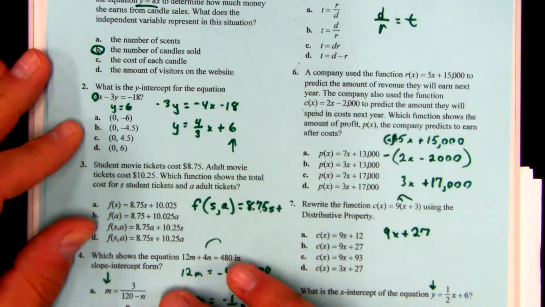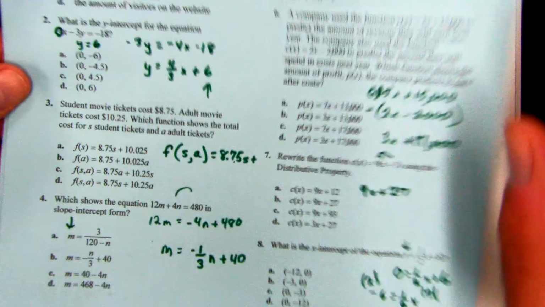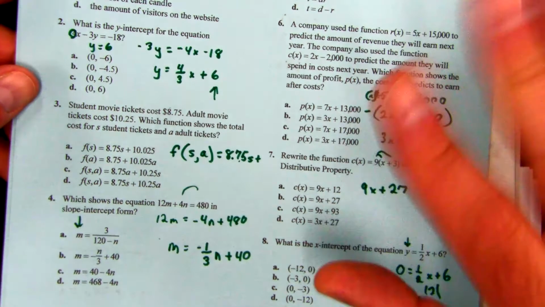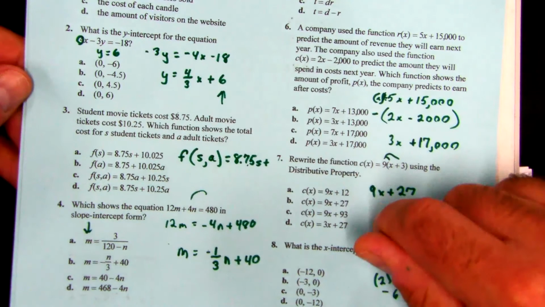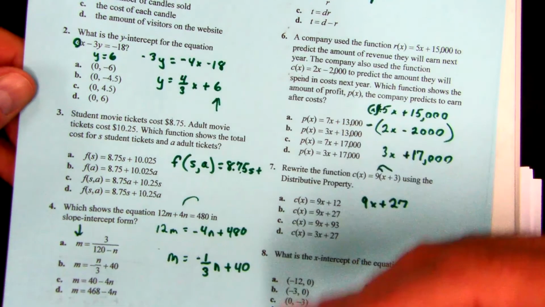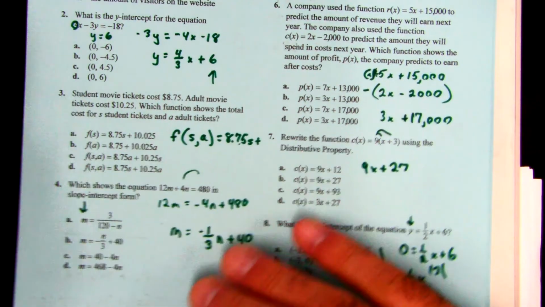Then you're able to retake this test. I'm not going to make you go back and do the skill practice for this test. Why? Because there was some things we didn't cover, some things we covered. I just want you to do the test corrections. I need to see them to make sure that you understand what you're doing, and then you may retake the test.